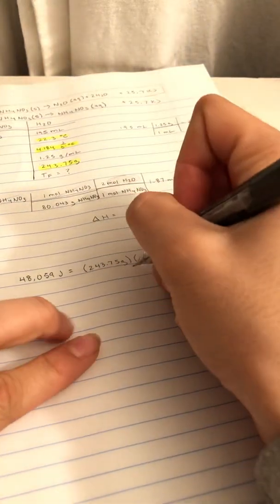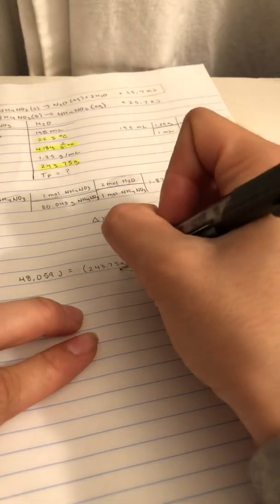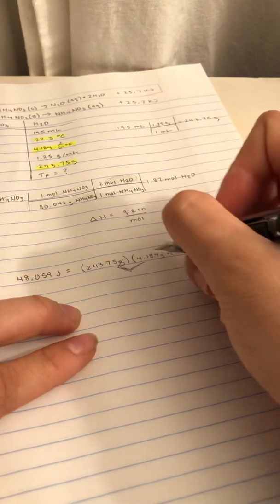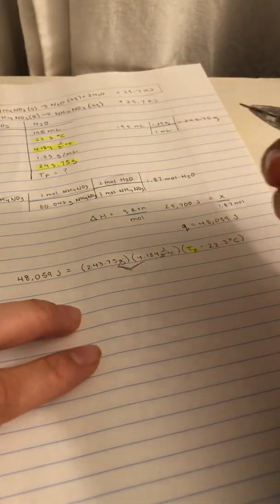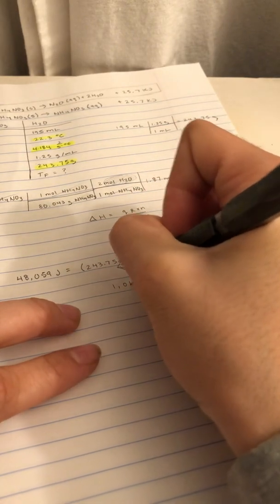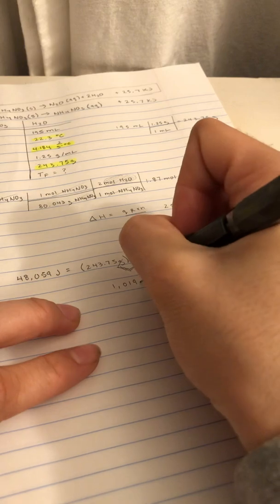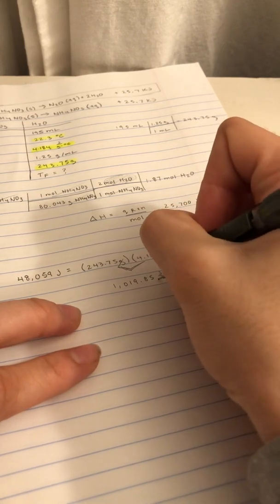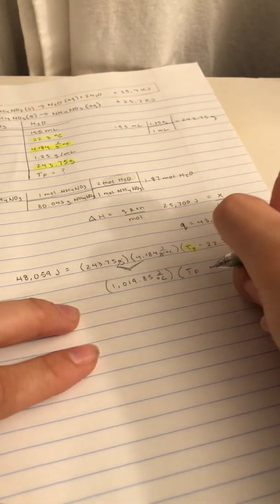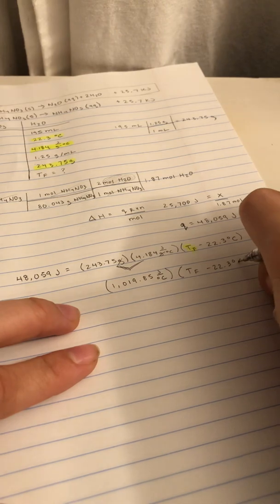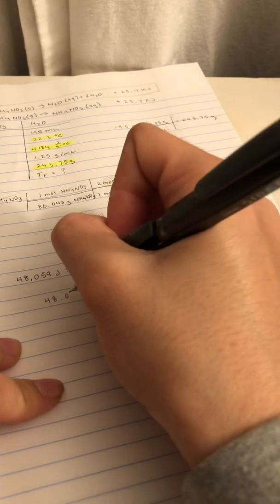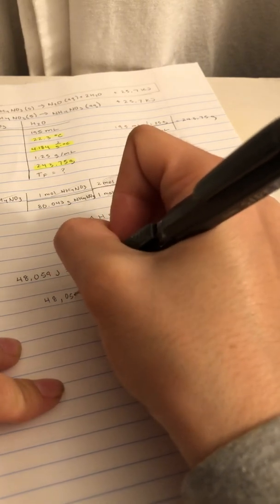Alright, so what I did first is I'm going to multiply these two, and what happens is since both of these have grams in it, grams will cancel. And when I multiply those two together, I got 1,019.85 joules over degrees Celsius. And then I'll carry down that TF minus 22.3 degrees Celsius, as well as that 48,059 joules.